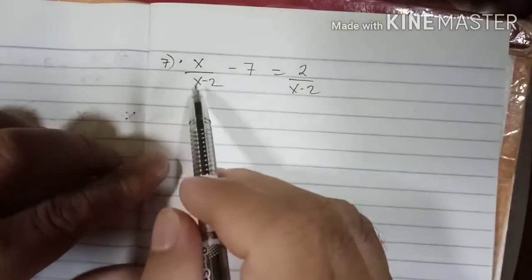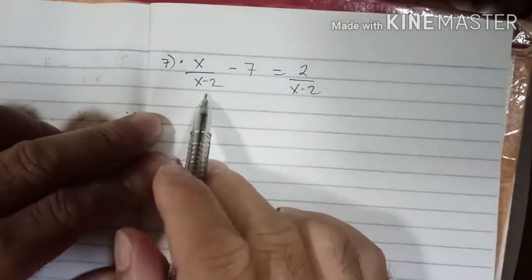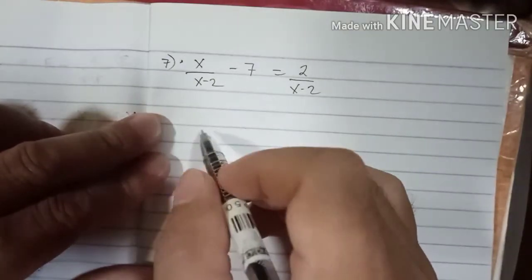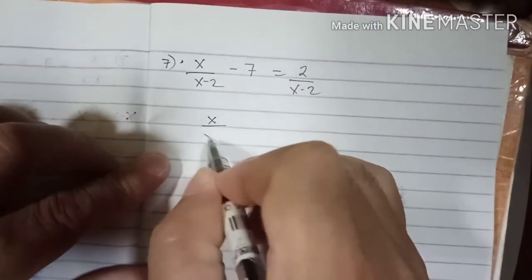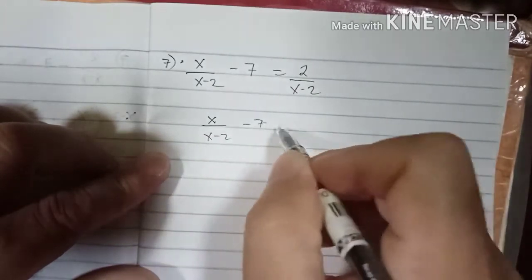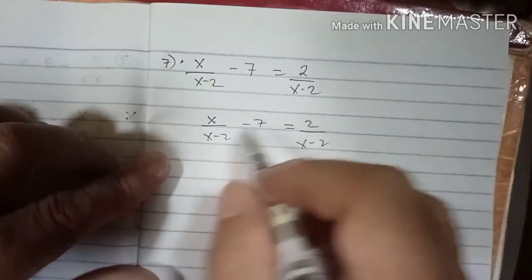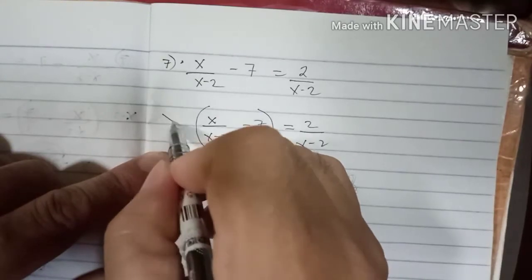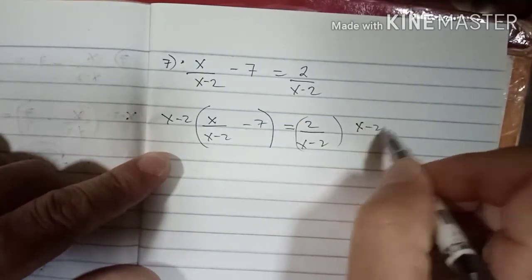Okay, number 7, x over x minus 2 minus 7 is equal to 2 over x minus 2. Now, let's find the least common denominator, and the least common denominator is x minus 2. So therefore, let's write first this equation. That's x over x minus 2 minus 7 is equal to 2 over x minus 2. So let's multiply each side of the equation by our least common denominator, which is x minus 2. Multiply also here on the right side by x minus 2.